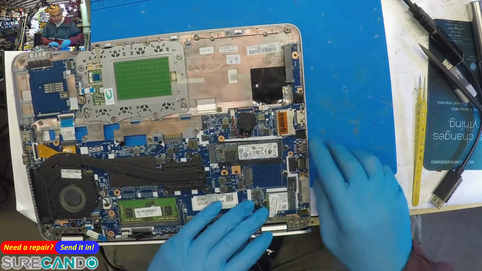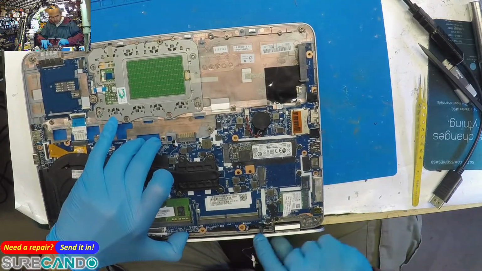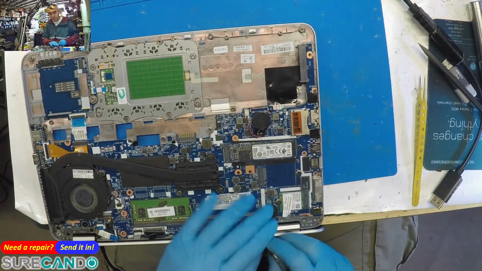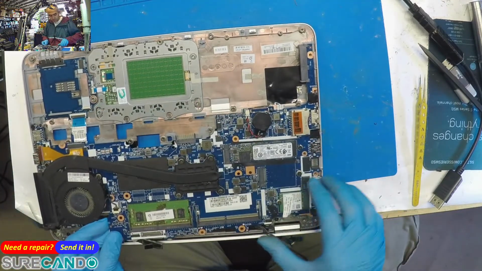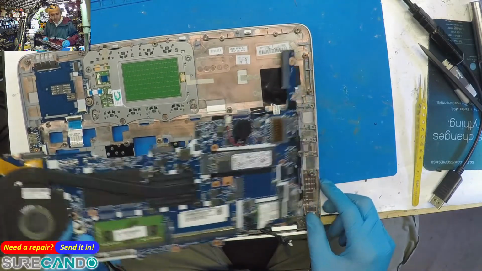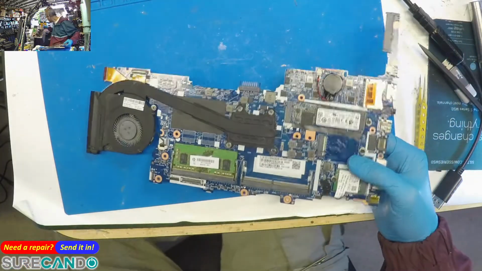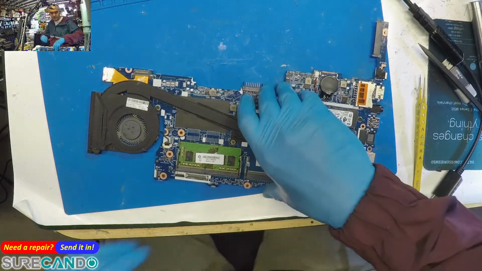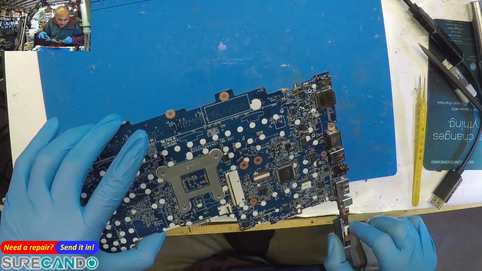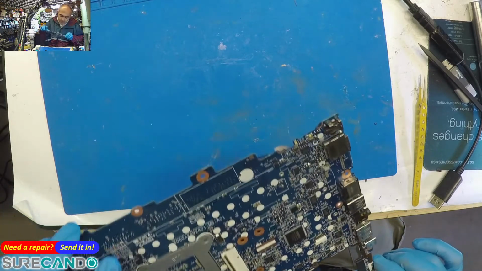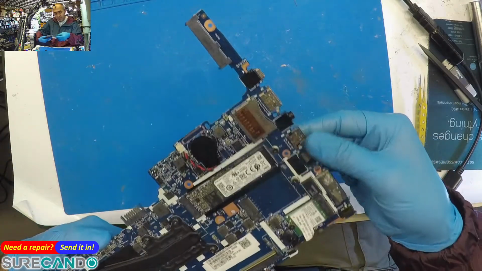I feel like there's a screw here or something still holding it. We're going to have to check out chips like that, which are usually USB controllers.